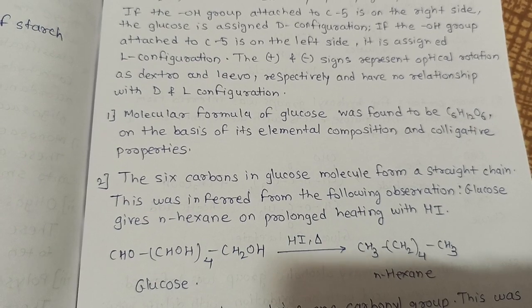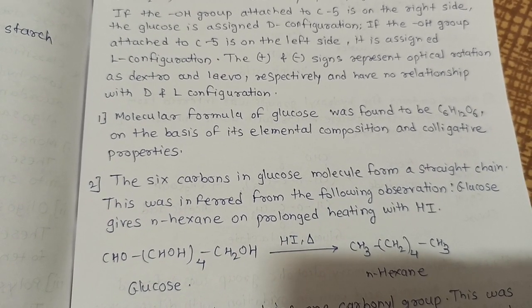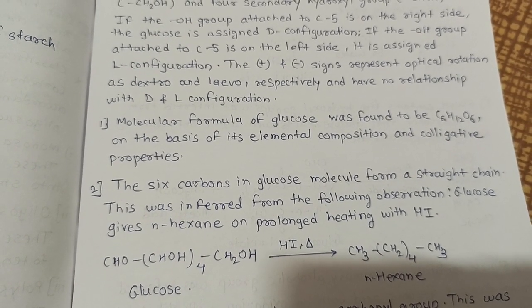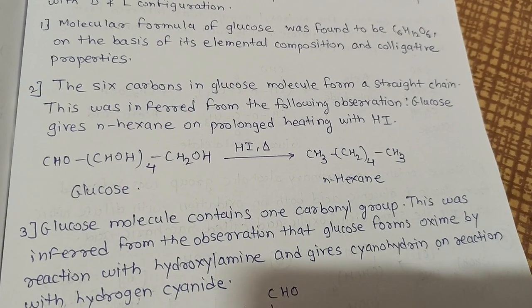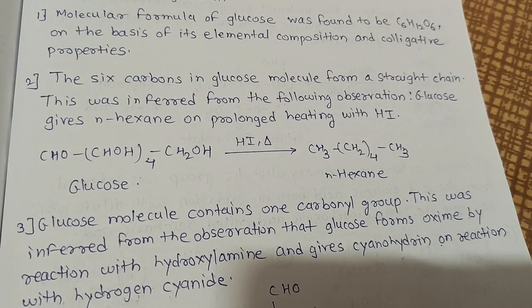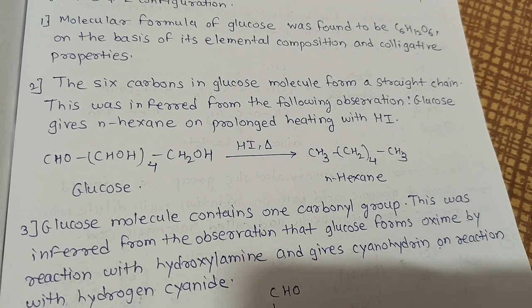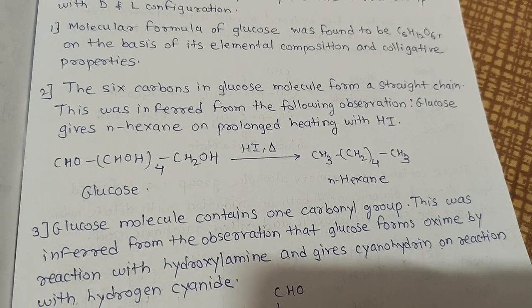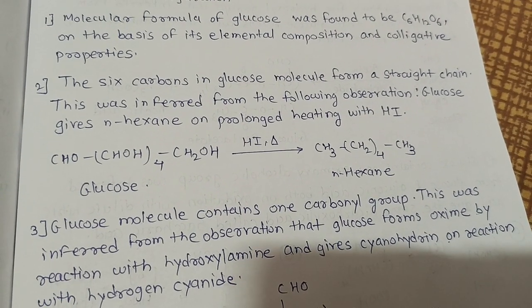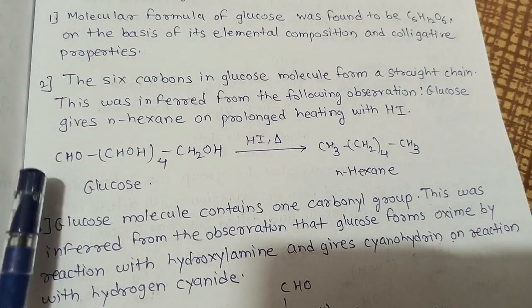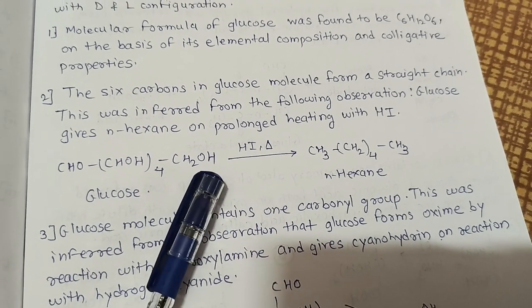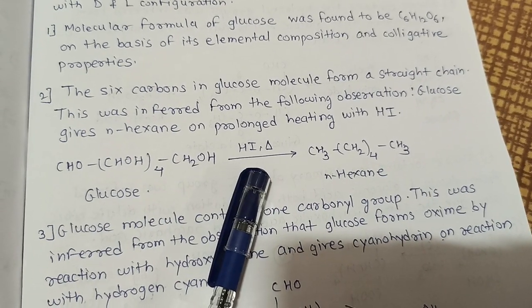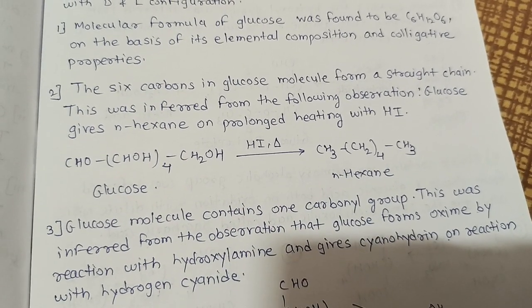Next, the molecular formula of glucose was found to be C6H12O6 on the basis of its elemental composition and qualitative properties, which you studied in the solutions chapter. Second point: the 6 carbons in the glucose molecule form a straight chain. This was inferred from the following observation: glucose gives n-hexane on prolonged heating with HI. So how to prove glucose has 6 carbons? Glucose has CHO, 4 secondary alcohol groups CHOH, and CH2OH. If we heat glucose with HI for a prolonged time, it will give n-hexane.